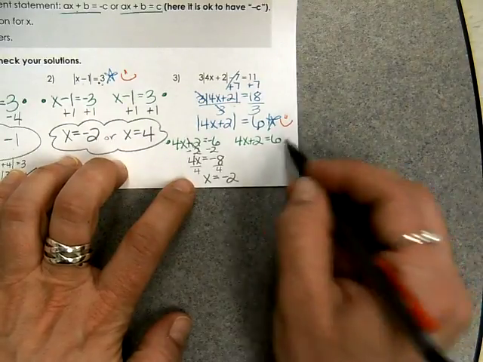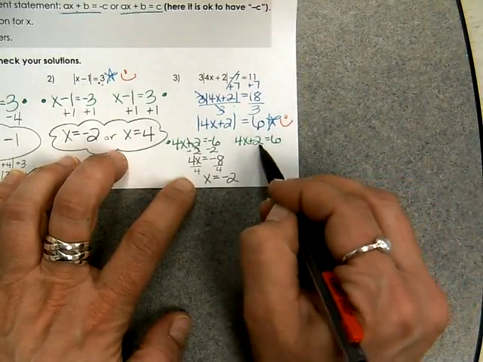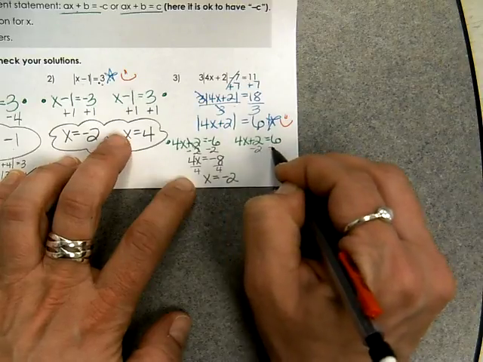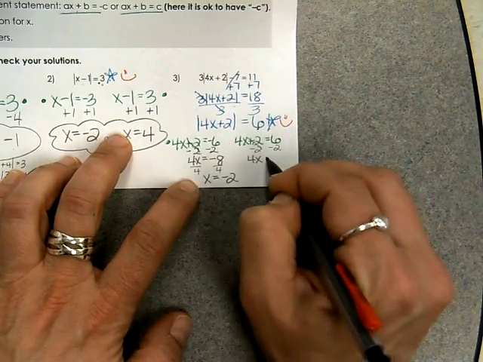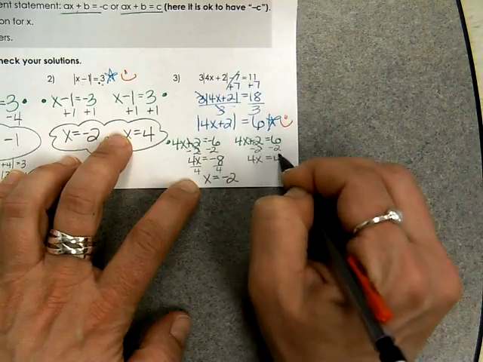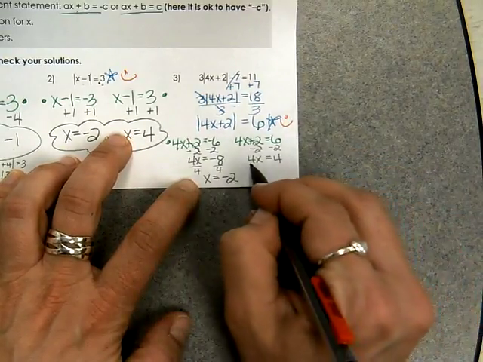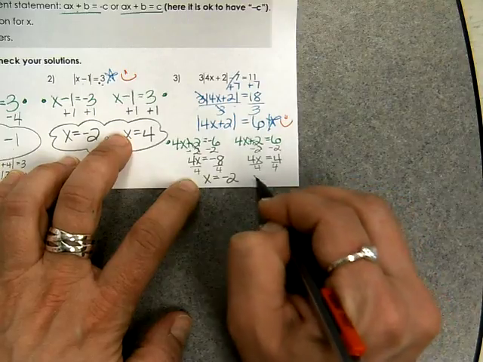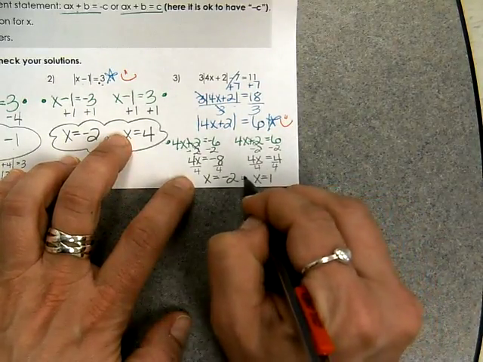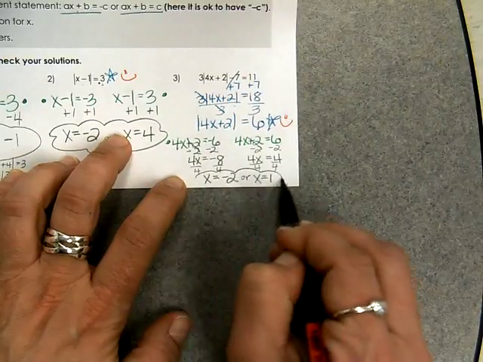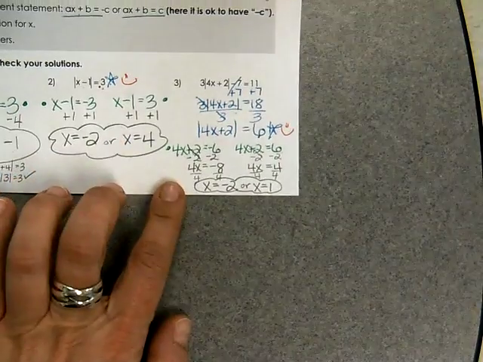Well, let's solve this guy. We could subtract 2. 4x equals 4. Divide by 4. And so x equals positive 1. I'm going to stick my "or" between it and make my final answer clear.